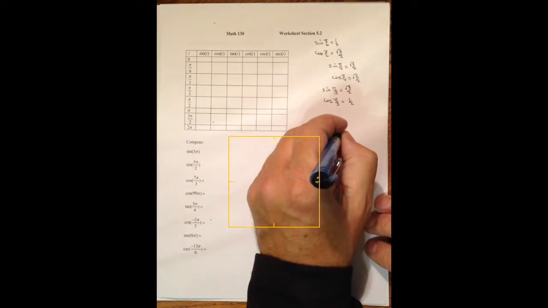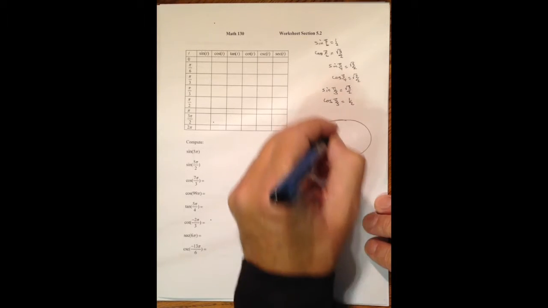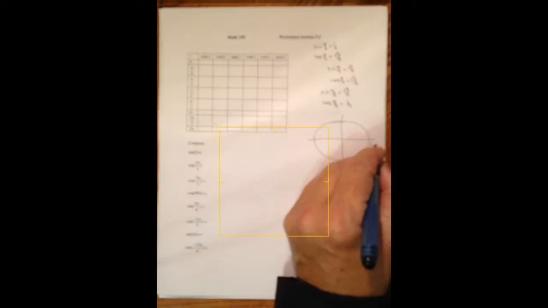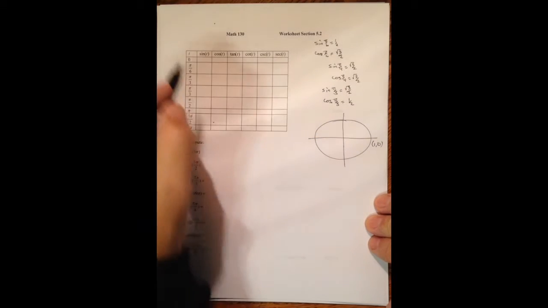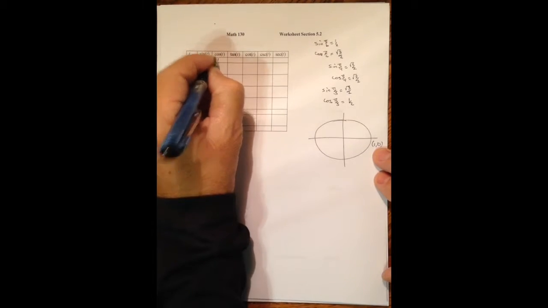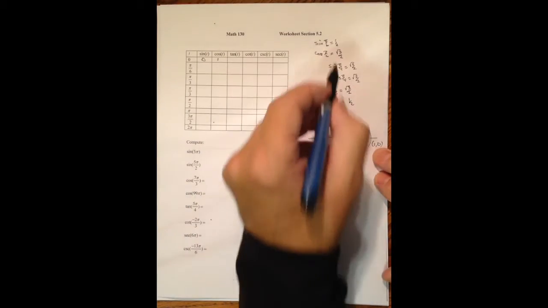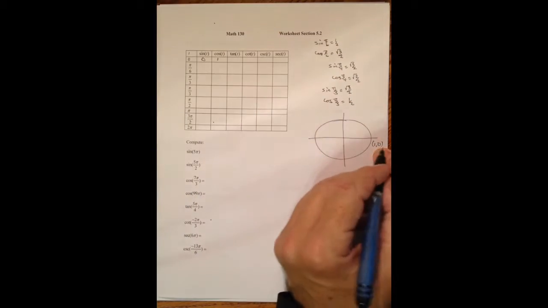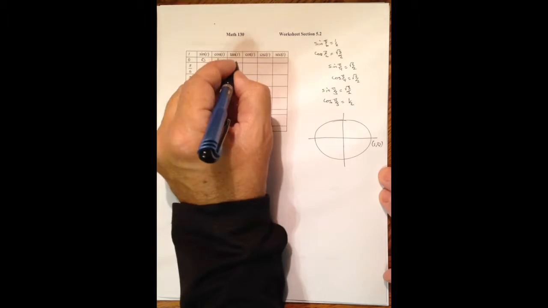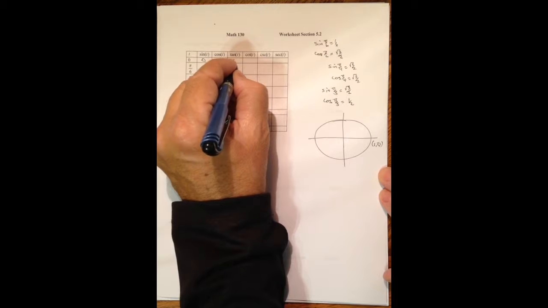And I'm going to draw me a little unit circle right here to begin. So at 0, the sine is 0, cosine is 1. Now tangent is sine over cosine, so it's the y value over the x value. So it's 0 over 1, which is 0.